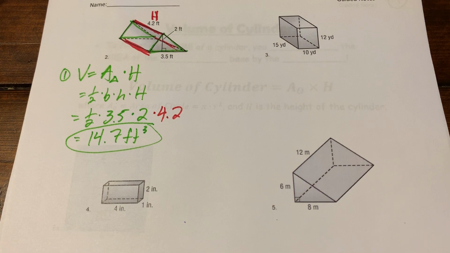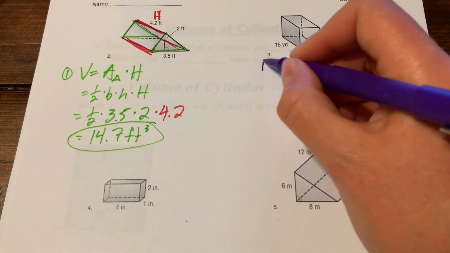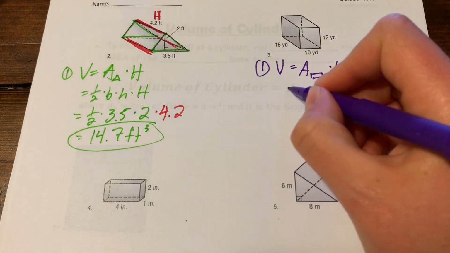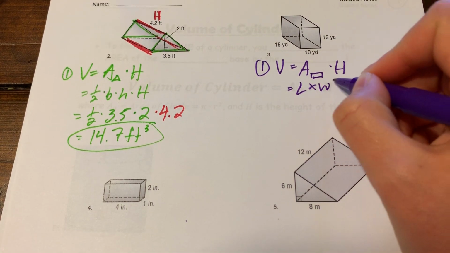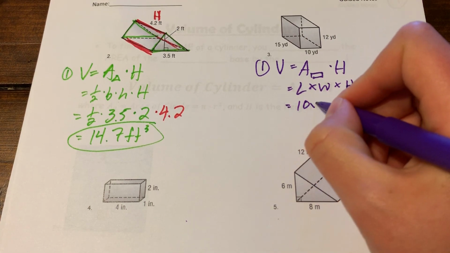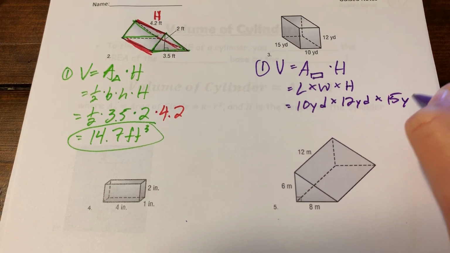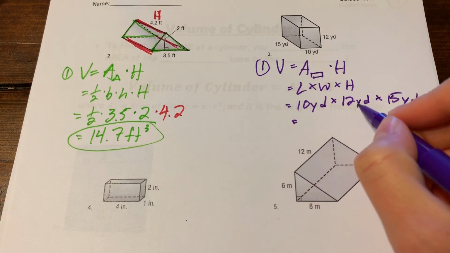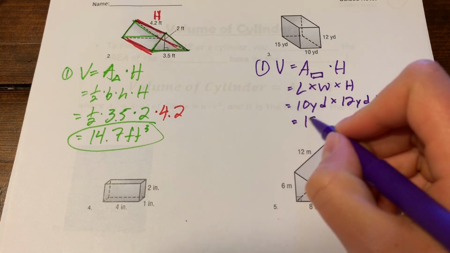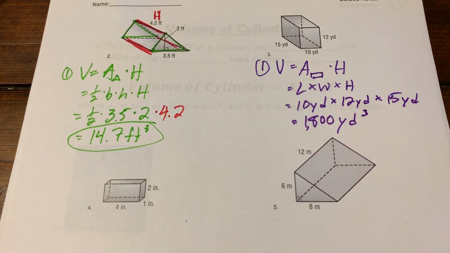All right, and the last example, another rectangular prism. Rectangular prisms are even easier. The volume is going to be the area of the rectangle times the height, and we know the area of the rectangle is length times width times height. So this is going to be 10 yards times 12 yards times 15 yards. And that's 120 times 15 gives us 1,800 yards to the third power, cubic yards.